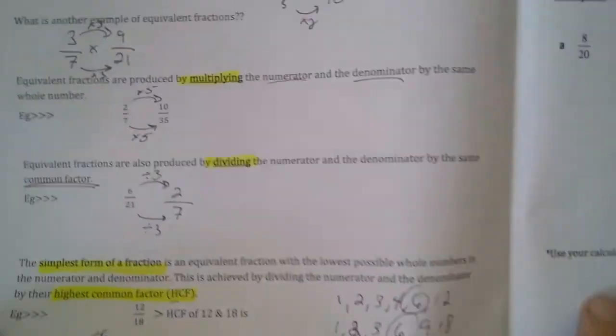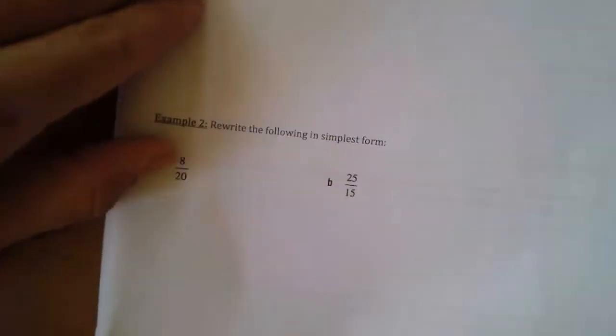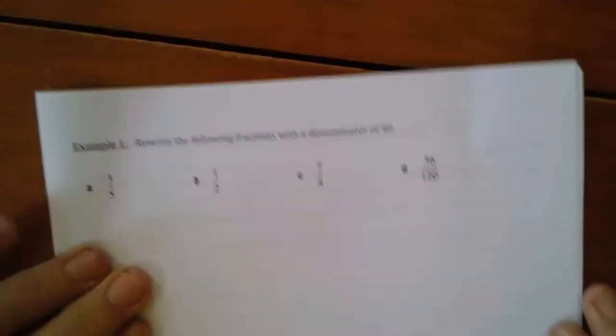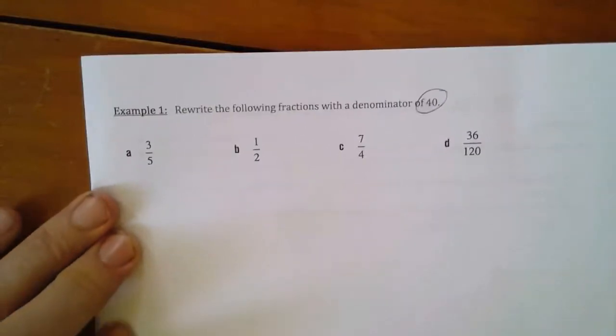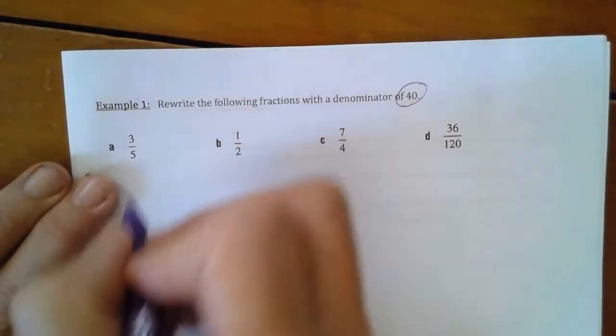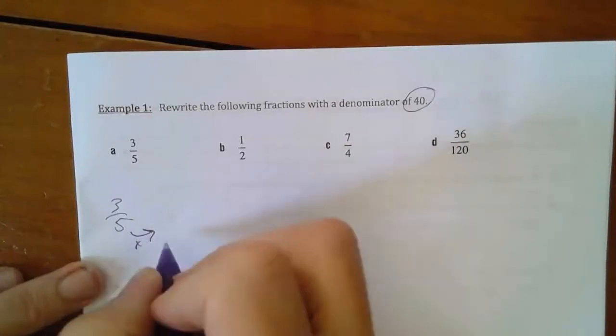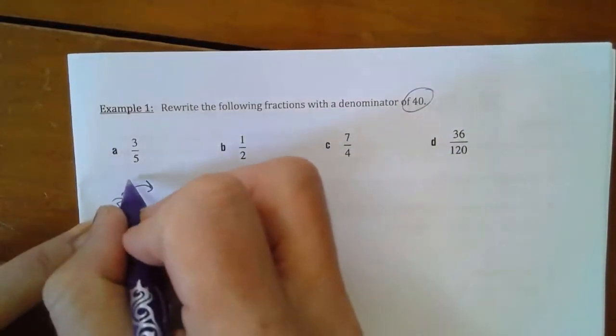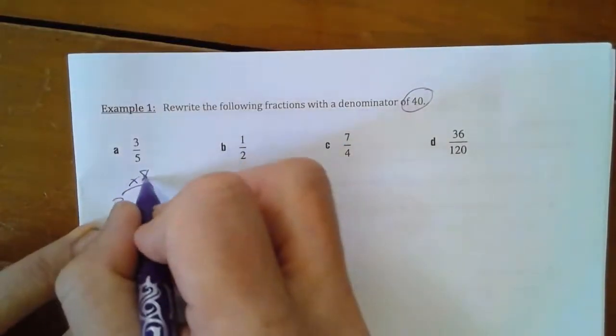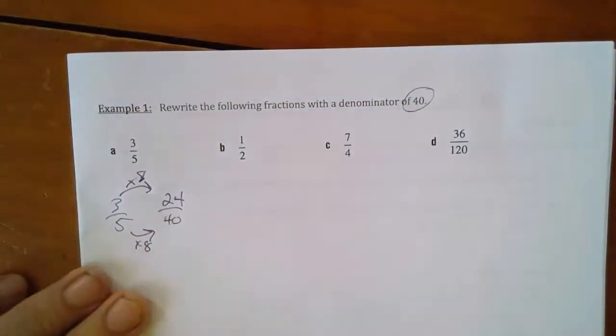Over here on the other side, we've got a few examples. So write the following fractions with a denominator of 40. So we know we have to have a 40 on the bottom. So just quickly, I need to multiply these by the same number. 5 times what will give me 40? Well, that's times 8. All I have to do is make sure that I multiply the numerator by the same amount, and here we go, the equivalent fraction for there.